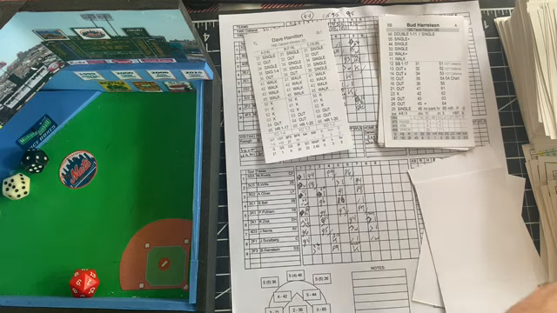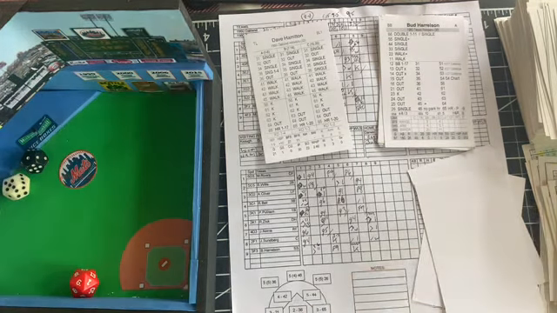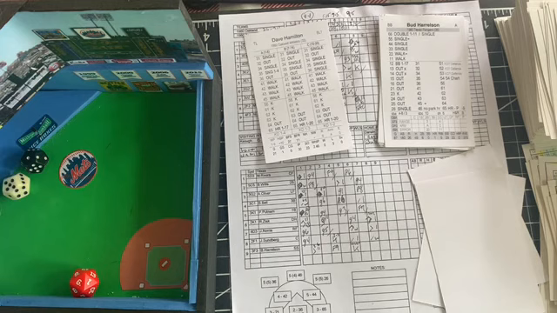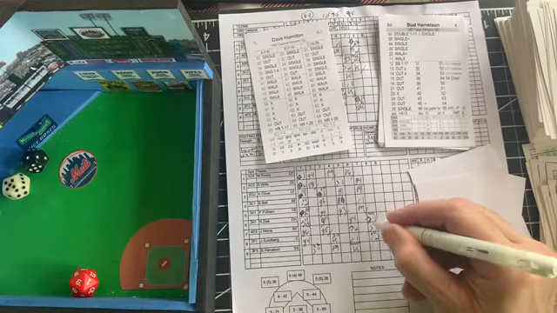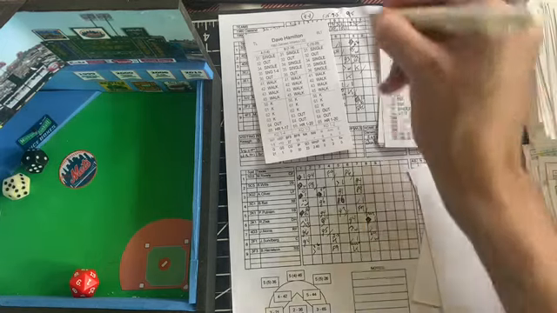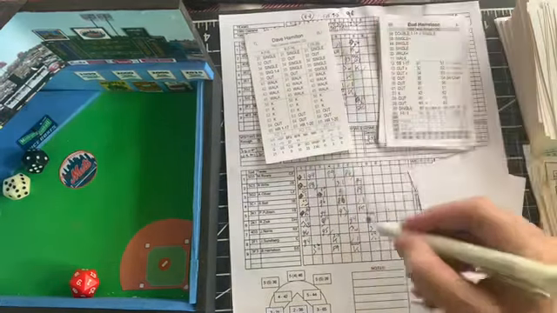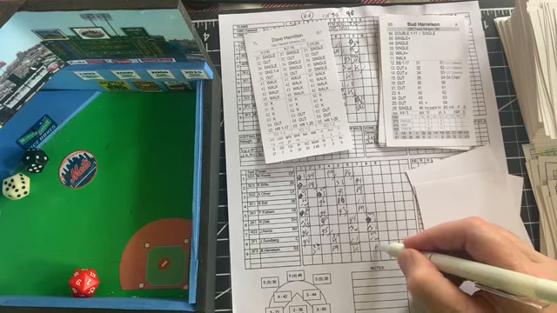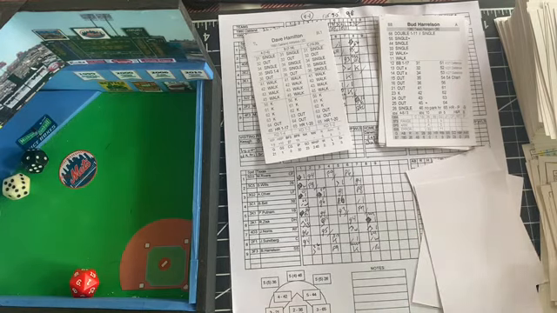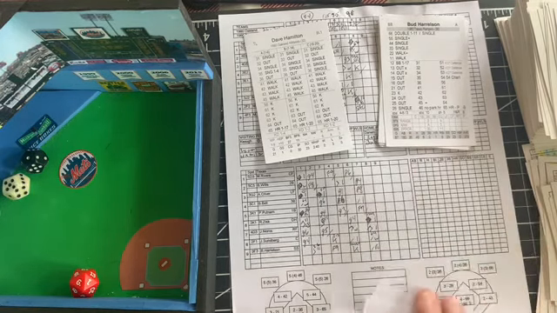Shortstop, weak arm. It's a 1-2. Here's my shortstop. It's Guerrero, and Guerrero has a weak arm. Yep. So it's going to be a fielder's choice, and a run will score. But at least we got an out. What's the score? 9-6 now. And we got first and third. Top of the order now.